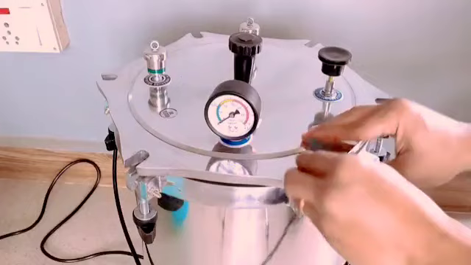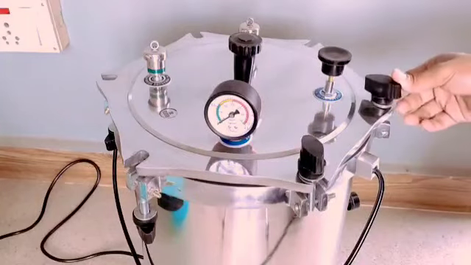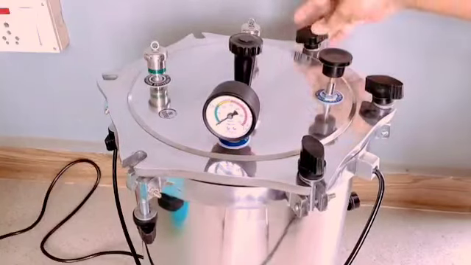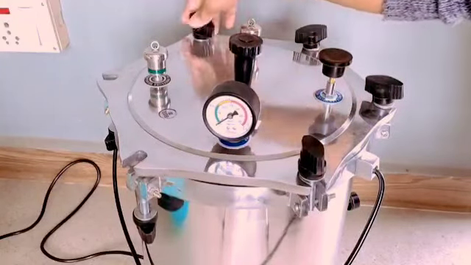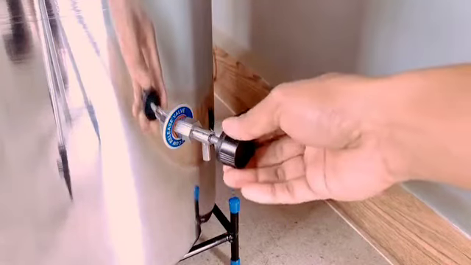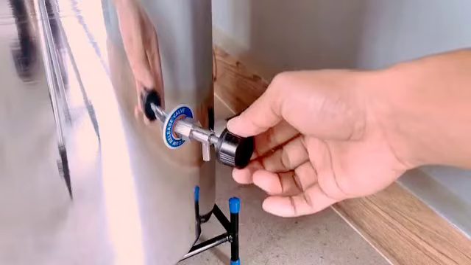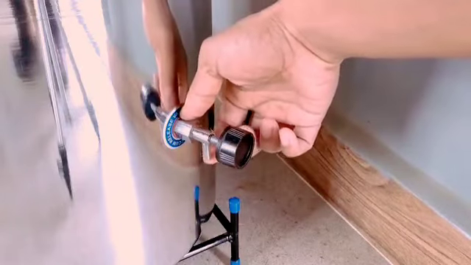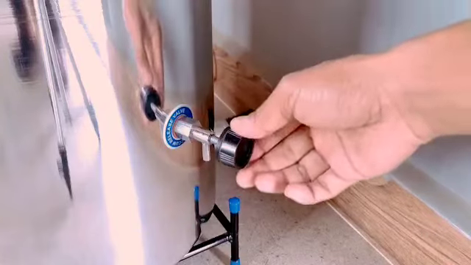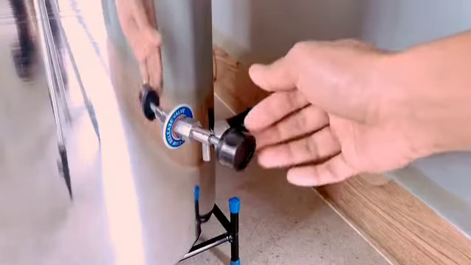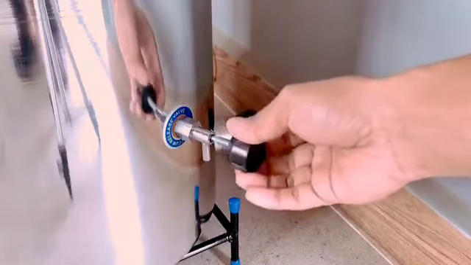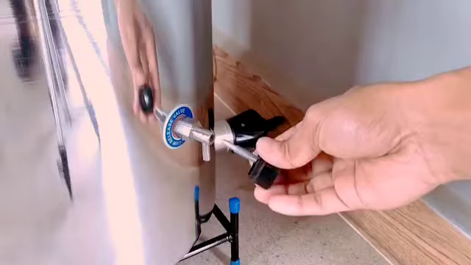Lid screws. About half a dozen or so tight-fitting, sturdy, nut and bolt type screws help secure the autoclave lid when in operation under high pressure. Vacuum release valve. This screw valve located behind the autoclave is opened at the end of the sterilization process to let out residual water and steam from the chamber. This creates a vacuum inside, which in turn extracts any residual steam and water from the contents being sterilized.